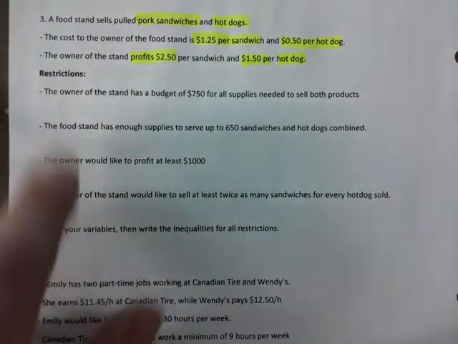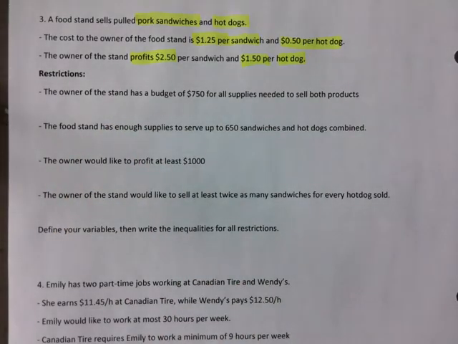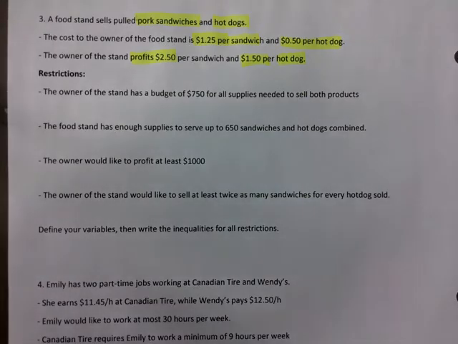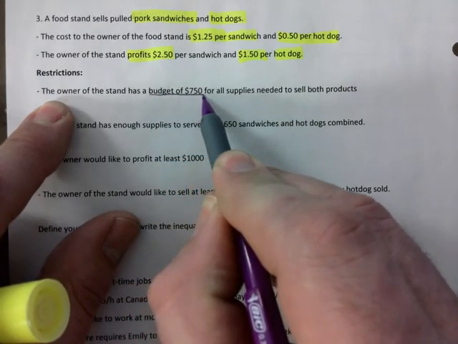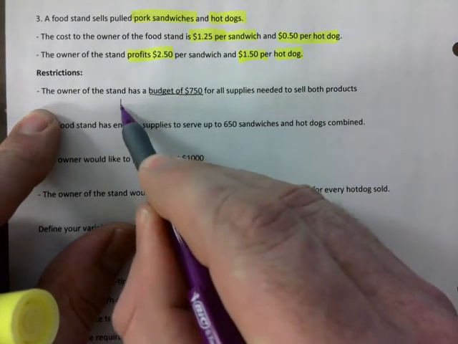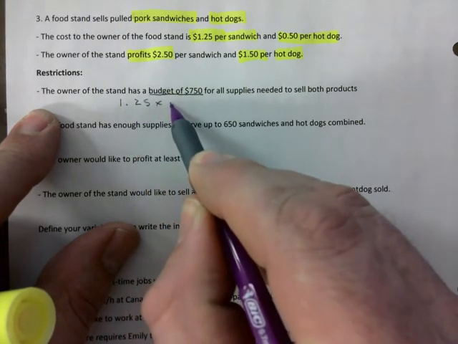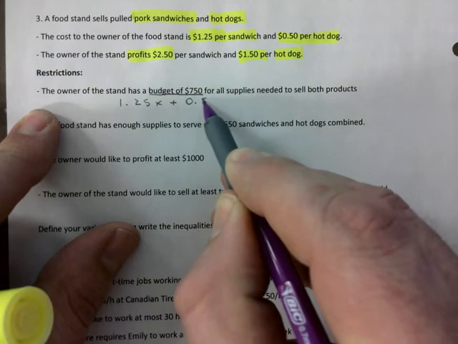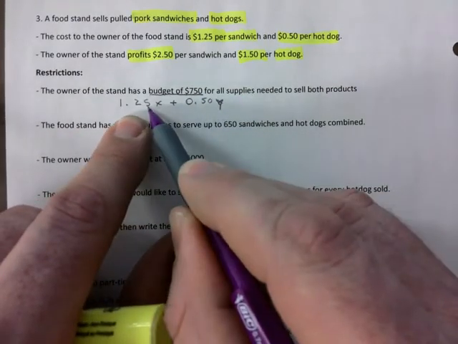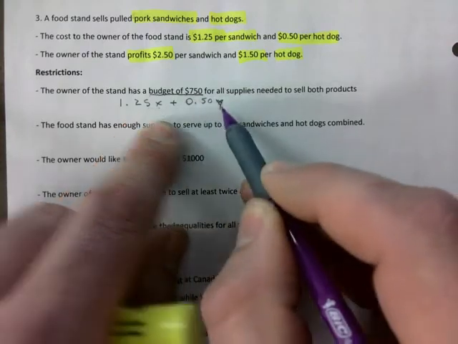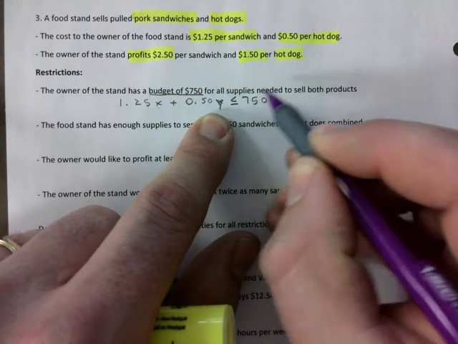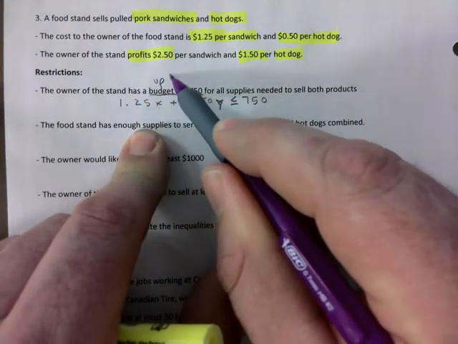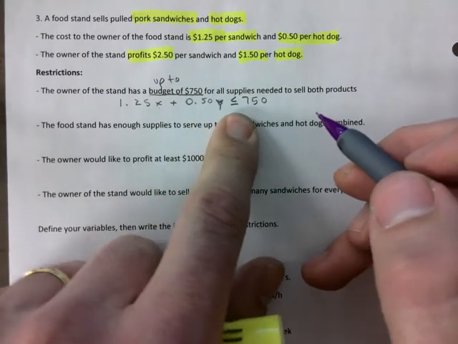So here are the restrictions, and I leave some room there to write them right under, but it won't always be the case. Sometimes it'll just be a bunch, like a word problem, right? So here we go. You have a budget of $7.50. I talked about that earlier. The cost that can be absorbed by the owner is $1.25 for every sandwich, 50 cents for every hot dog. That has to be less than or equal to $7.50. Because a budget is basically saying you have up to, or a maximum of, $7.50 available.